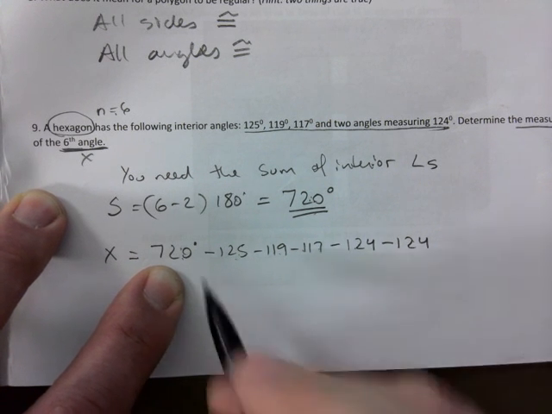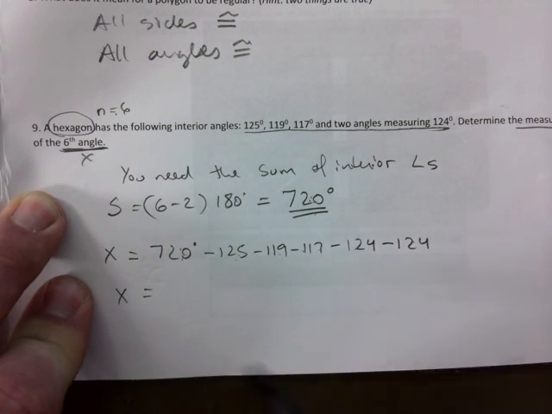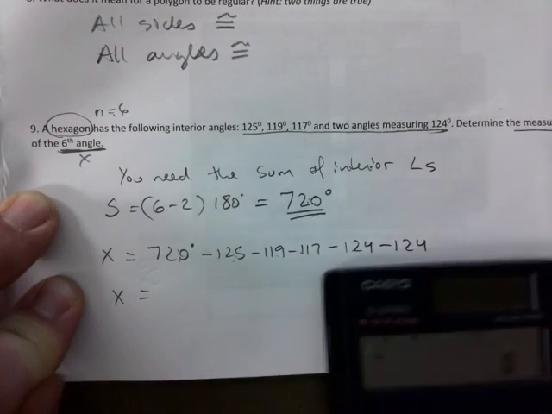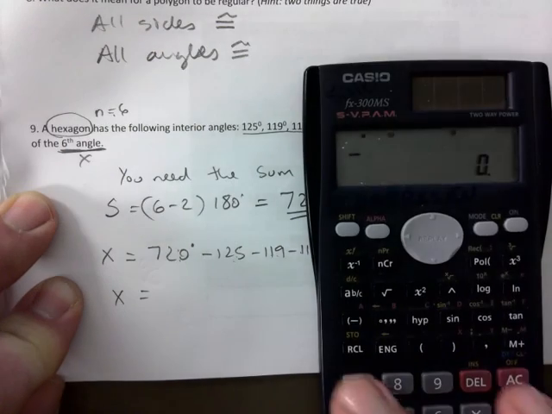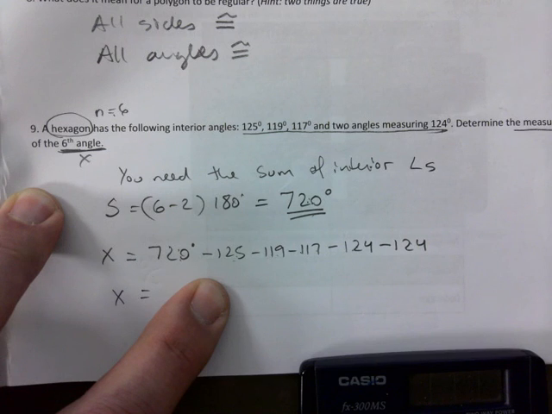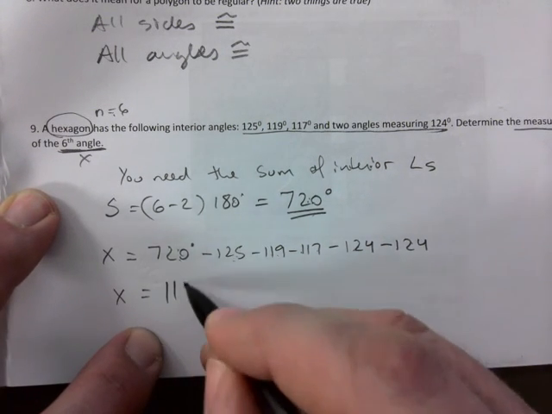So we're just subtracting that from 720. And I actually need to figure this out myself, or do I have that on my key? I don't. Okay, so somebody can beat me to it. 111.